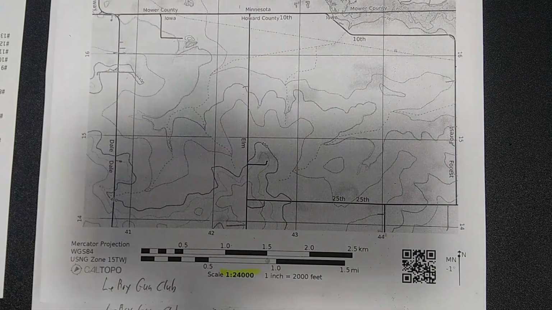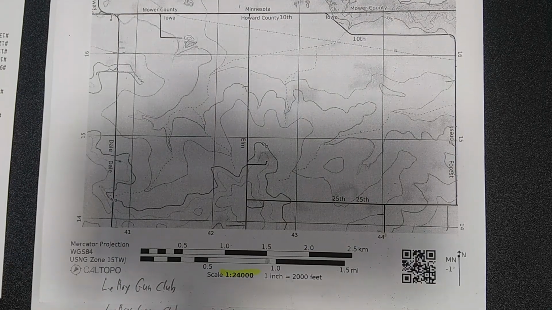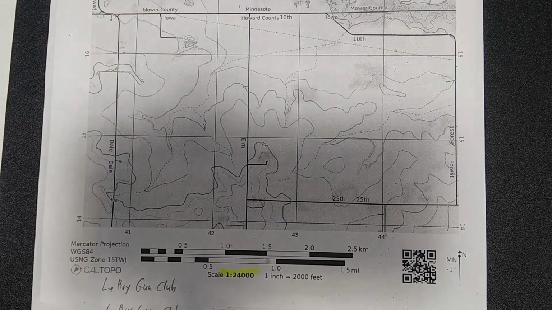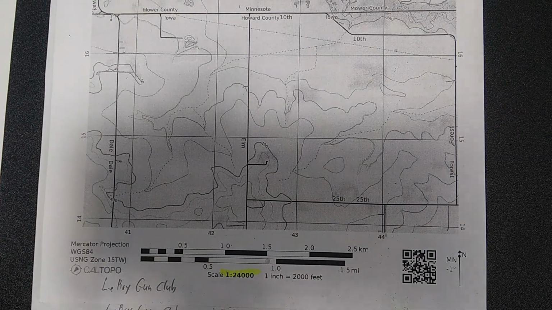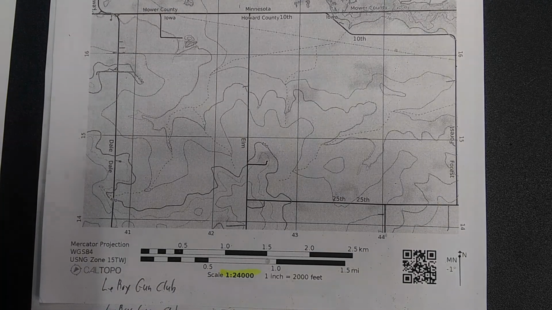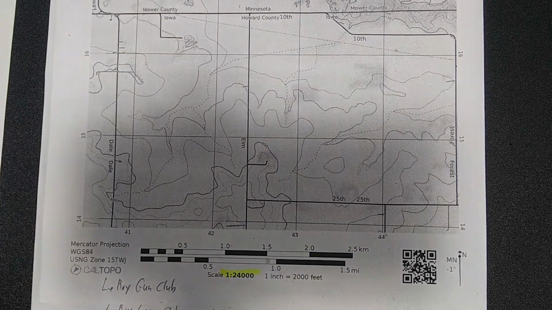Okay, with that said, adjust your magnetic north versus your grid north on your map. So go in the same direction that you want. Okay. The MGRS or UTM, Universal Transverse Mercator, versus lat longitude.